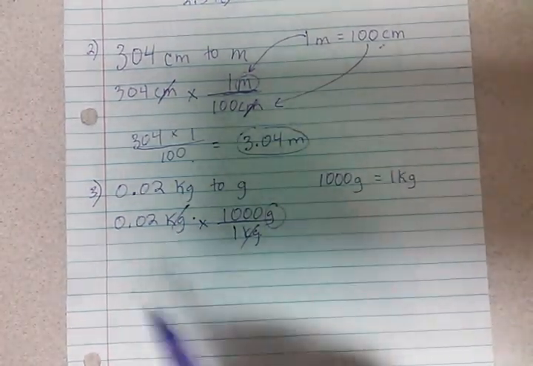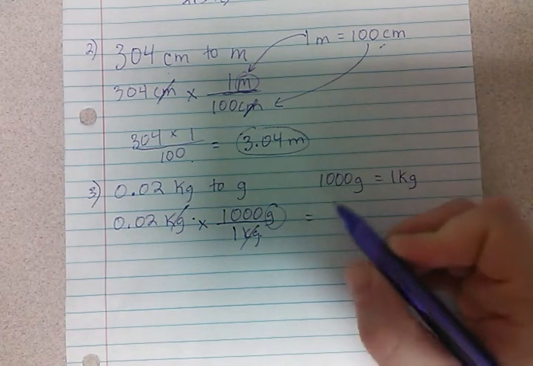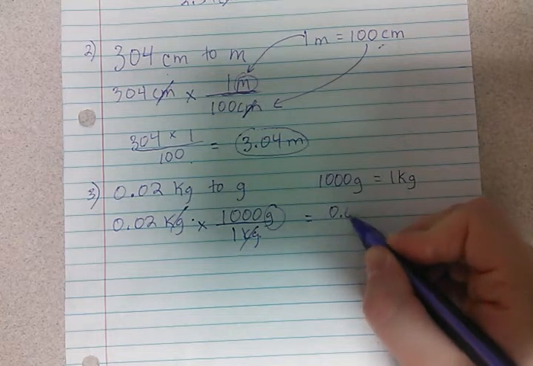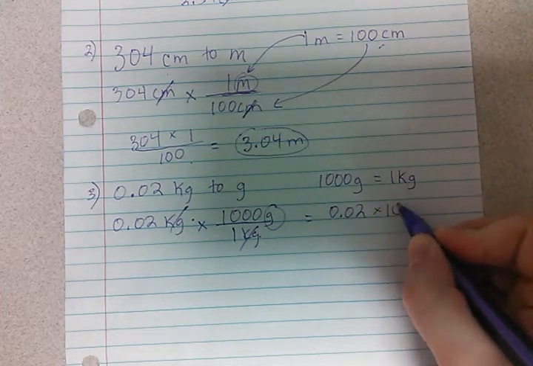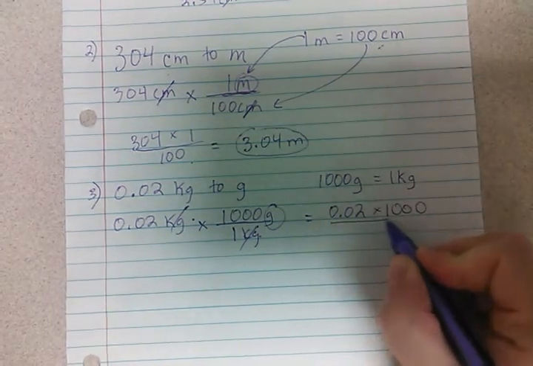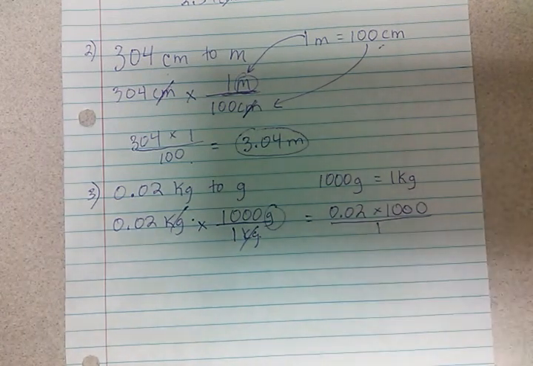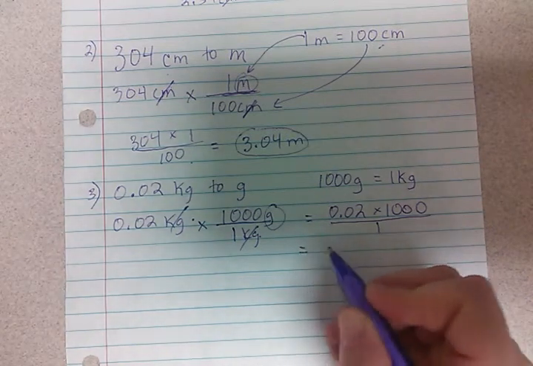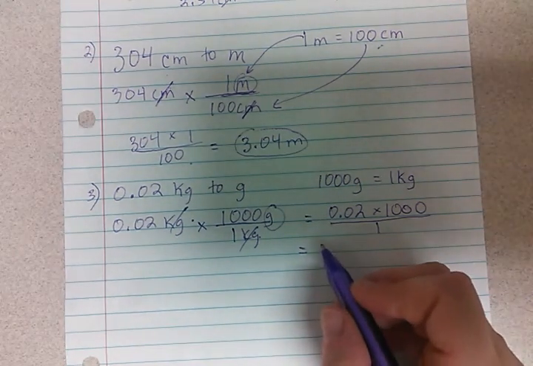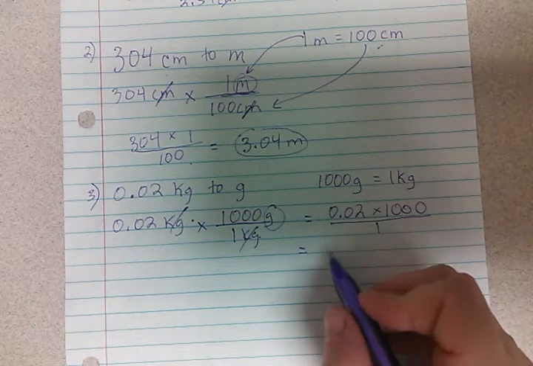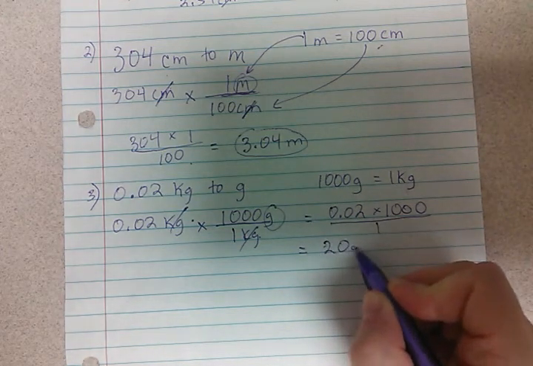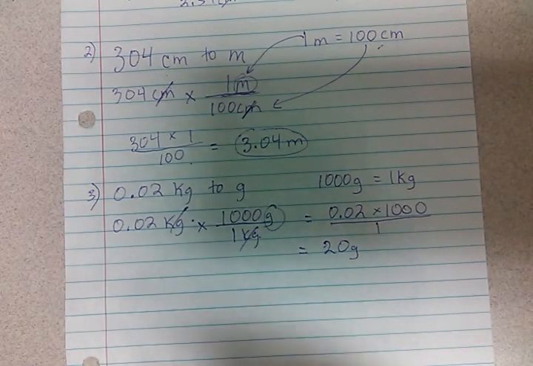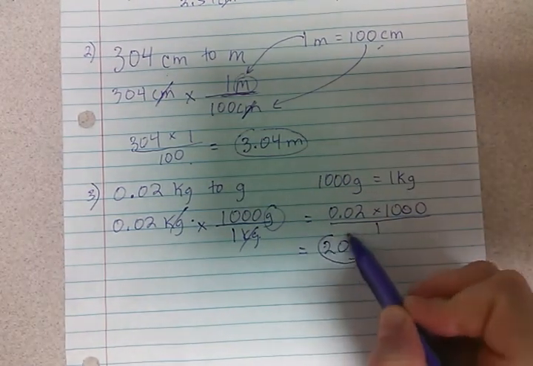So when we multiply everything on the top and divide by what's on the bottom, we end up doing 0.02 times 1,000 divided by 1. You can use a calculator. What you should end up getting is 20 grams. So what this tells us, 0.02 kilograms is the same as 20 grams.